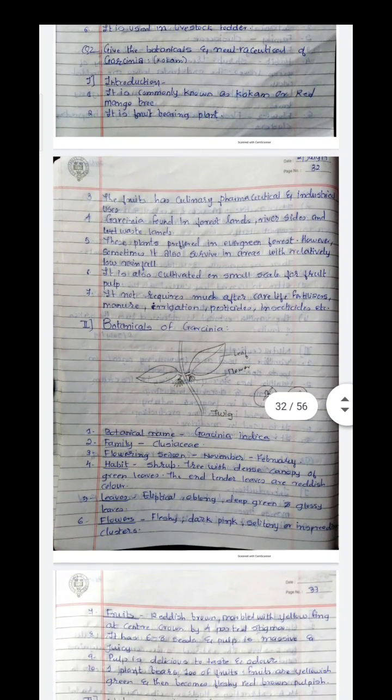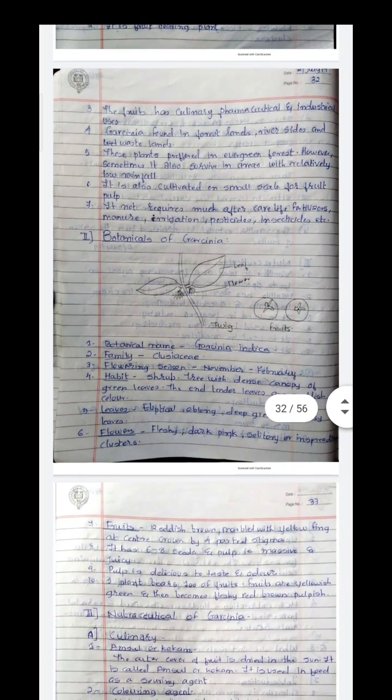Then moving towards the botanicals of garcinia. The botanical name of the garcinia is Garcinia indica and the family is Clusiaceae. The flowering season of this plant is November to February. You have to see in the figure: there are the oval shaped leaves, at the base of the leaves the flowers are present, and on the side there are the fruits.